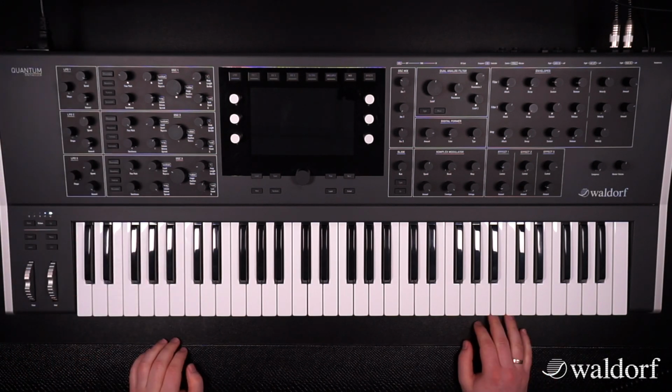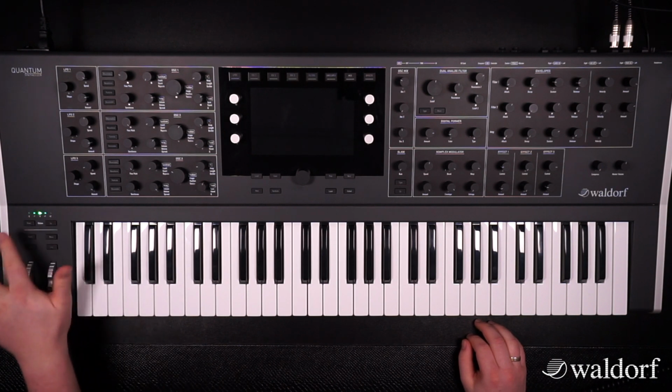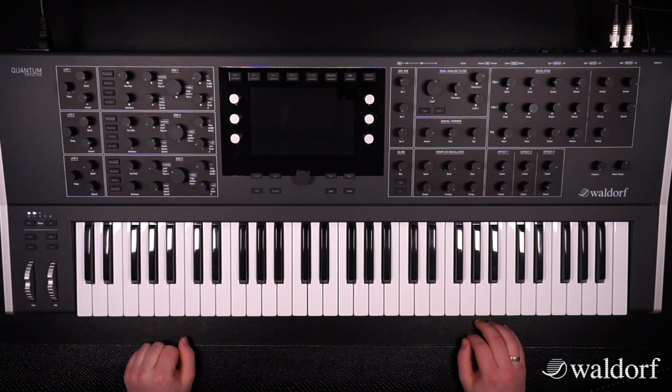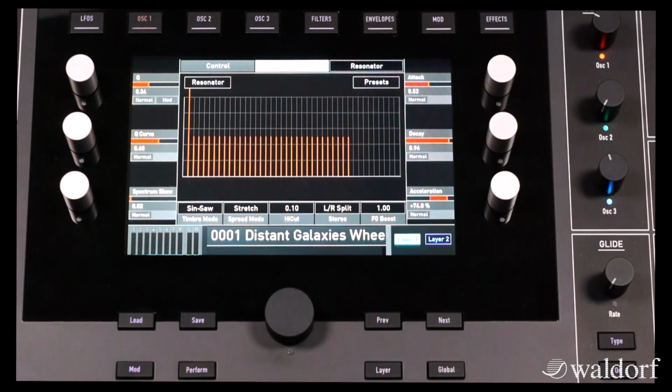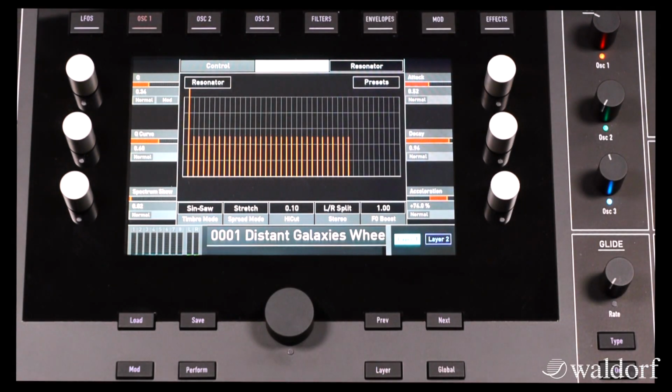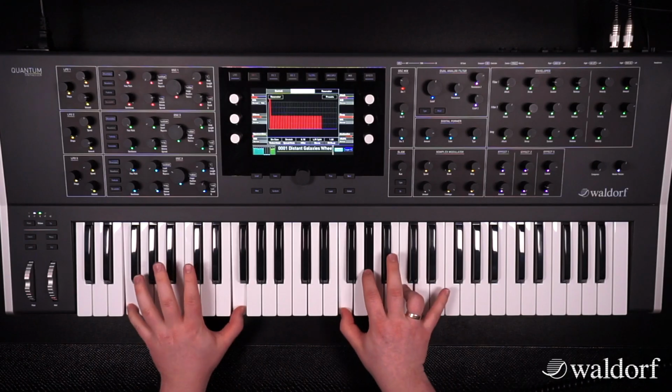Booting up Quantum takes like 10 seconds. While that happens you can watch the lights blinking. And for the moment we are all set up, so let's give it a go. Okay, Quantum just loads a patch at startup and so we can just play it right away.